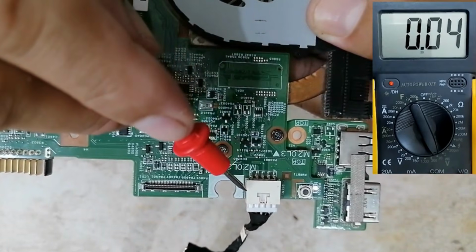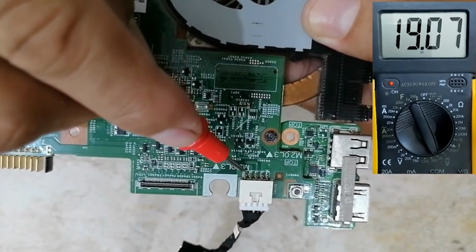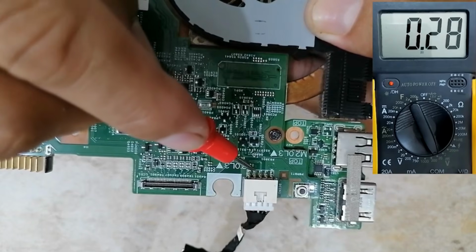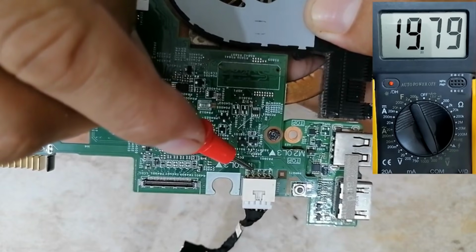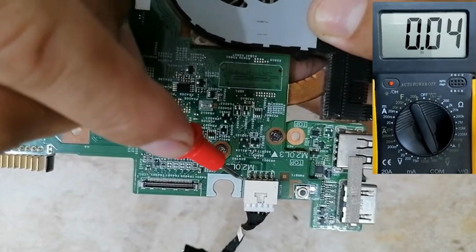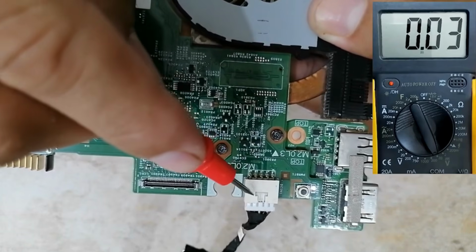Here we have the DC connector. We should find 19 volt here in the first pin and also in the second pin, as you can see, because always 2 pins hold 19 volt in the connector.